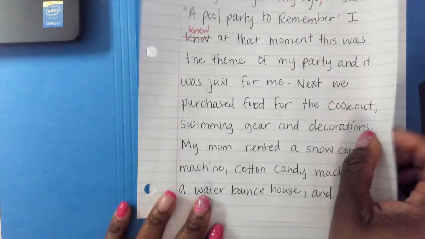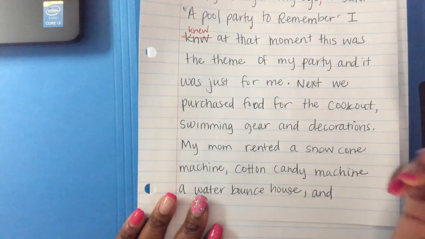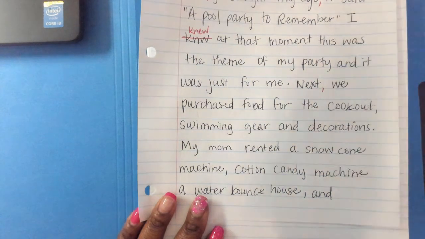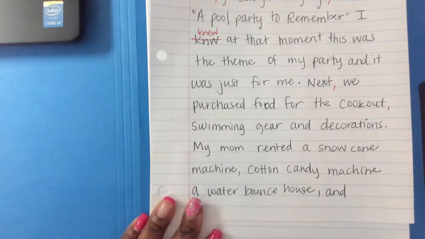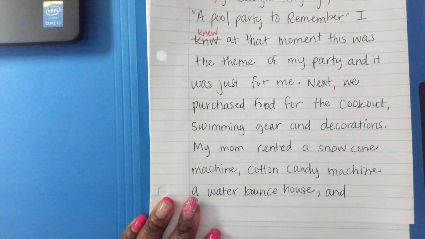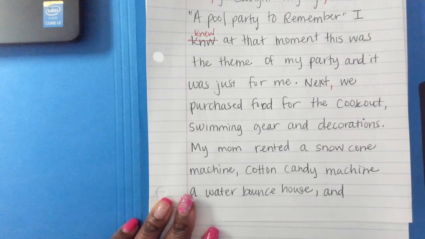So far, so good. Now we're going to get to the next one. Next, comma, we purchased food for the cookout. Swimming gear and decorations.